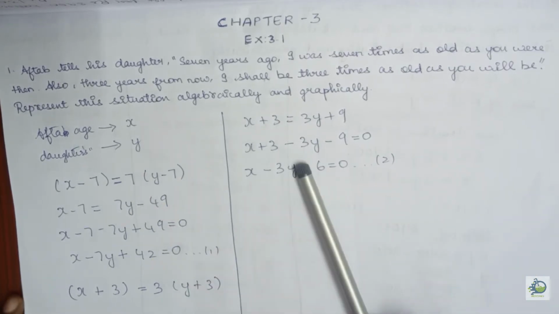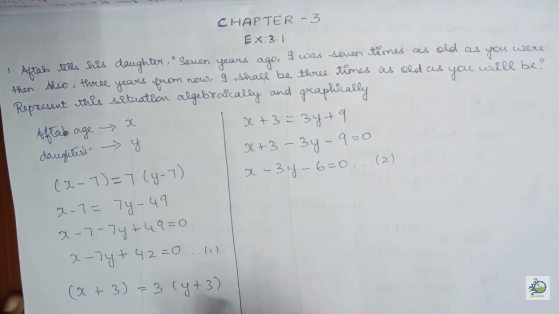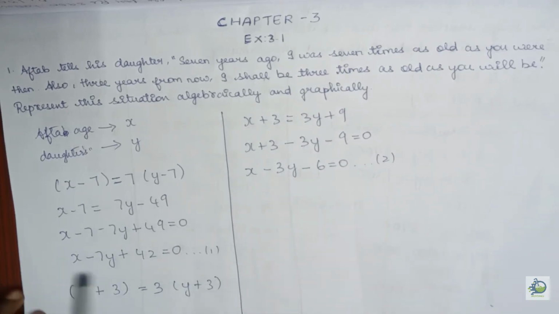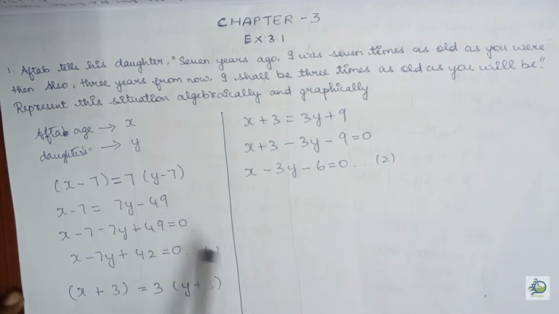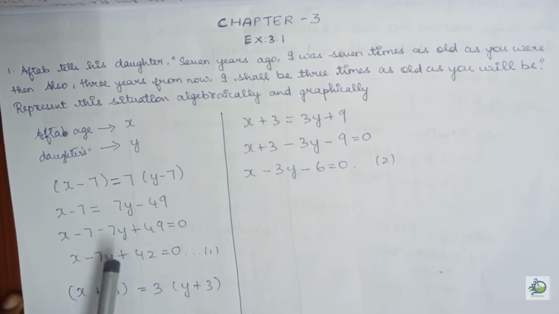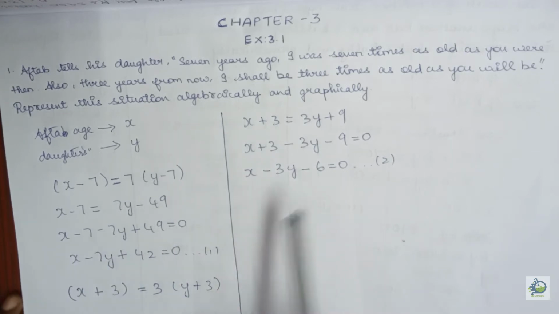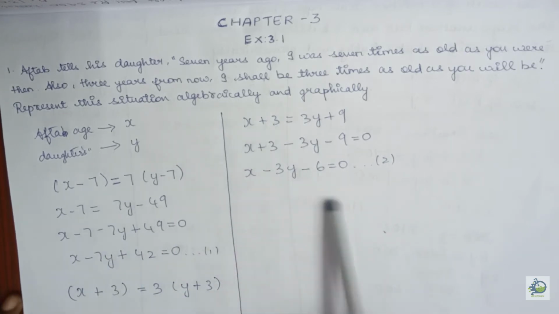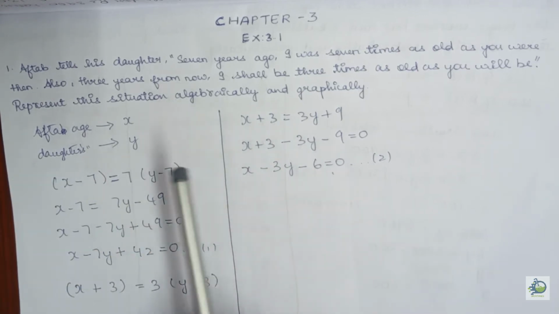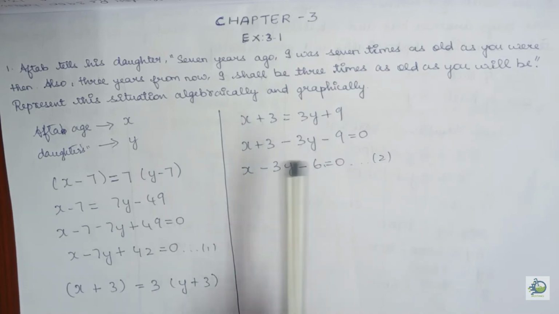To represent this graphically, we have to find the solutions for the first equation and the second equation. To represent an equation in a graph, we at least need 2 points. So we can consider any value for x and find the value of y, and any value for y and find the value of x. Like this, if we find two points for each equation, we can plot it in the graph and represent it graphically. Here they haven't asked us to find the solution, so we can stop with this.